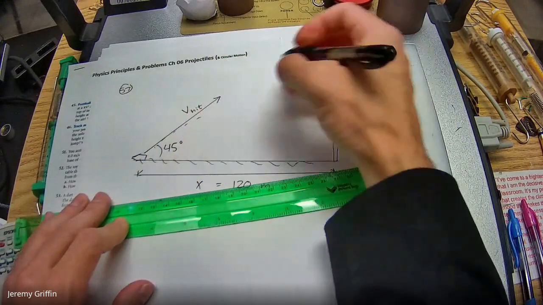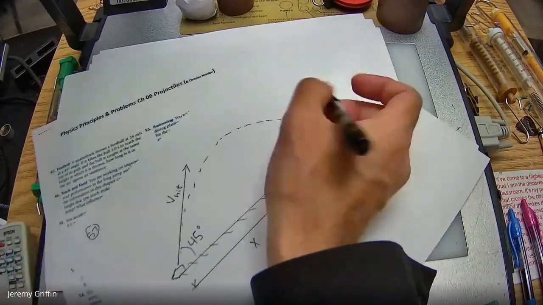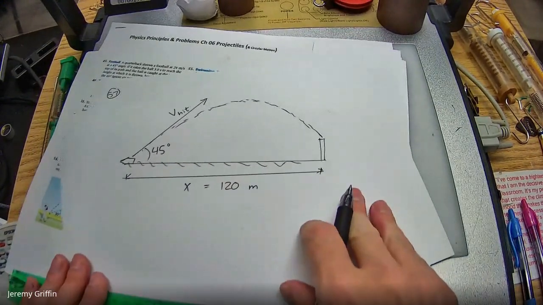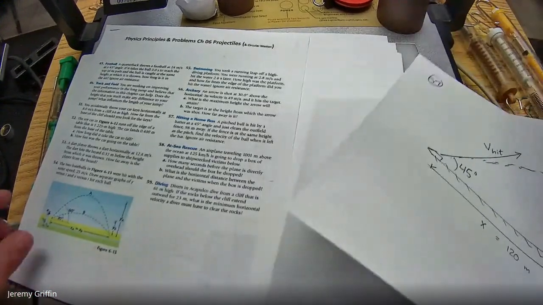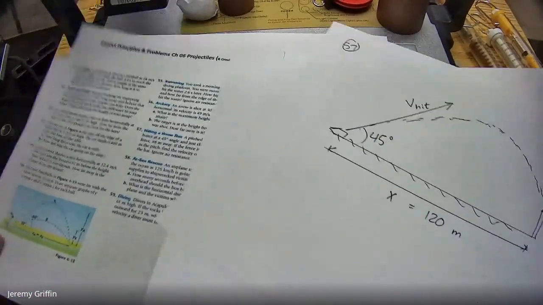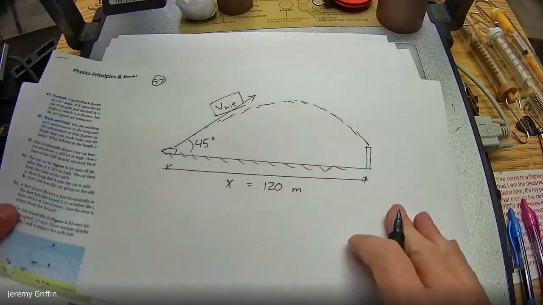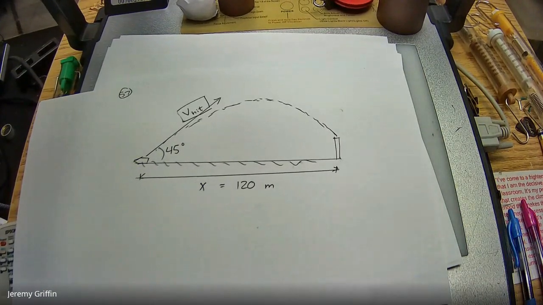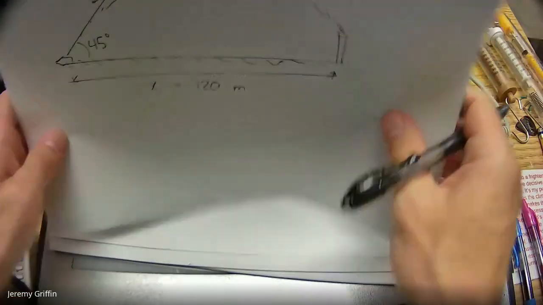And then the ball just barely makes it over the fence, which has minimal height according to the premise. So it's going to be something like that. So what's V hit? That's the question. We'll chase this down and then we'll be done with projectile review. I'm going to see this guy hit this pitch.